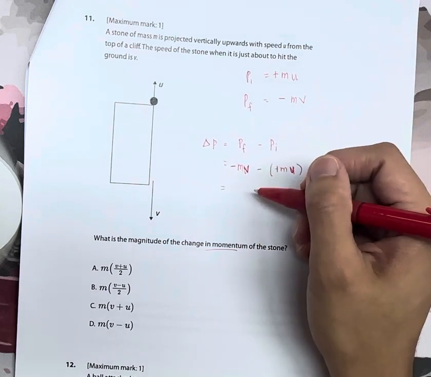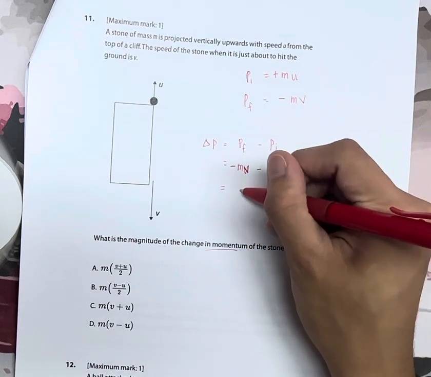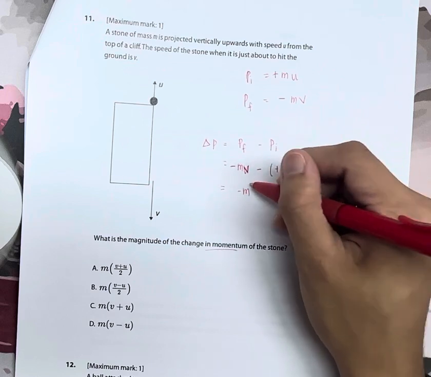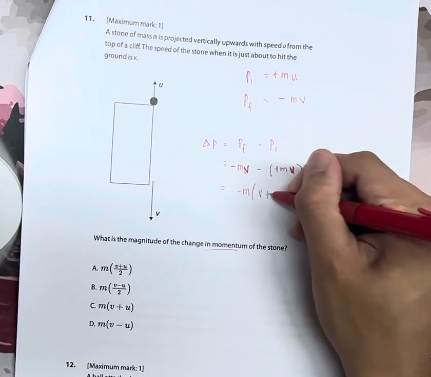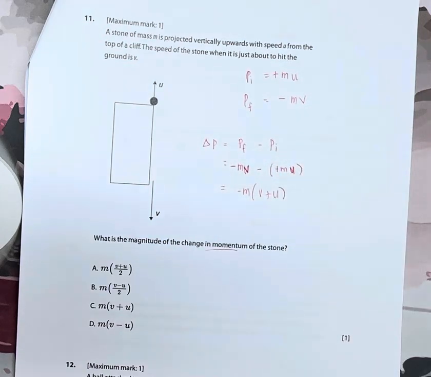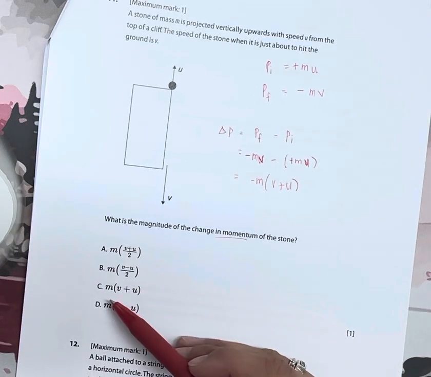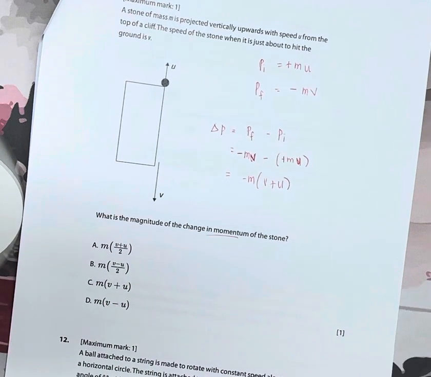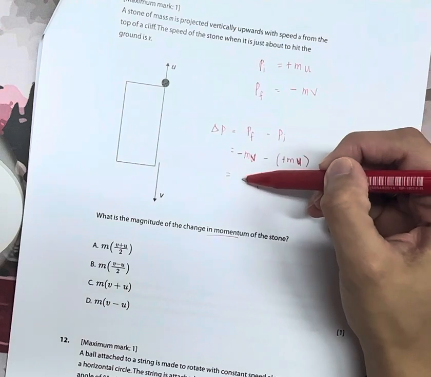I can always factor out my m here. In fact, I'm going to factor out negative m, and I should be left with v plus u inside. Okay, now if you look at your choices, immediately the closest one is letter C. But you might be wondering, what about the negative sign?